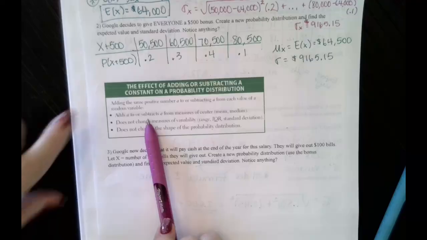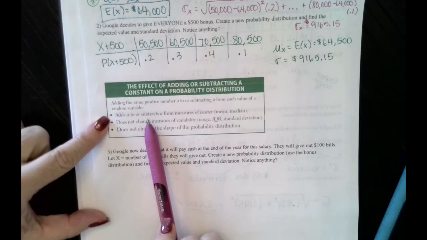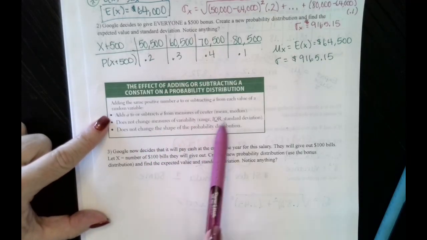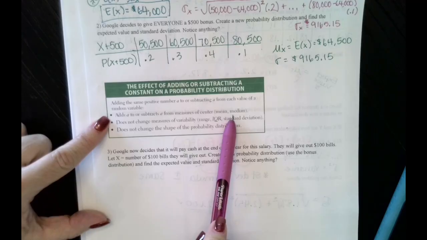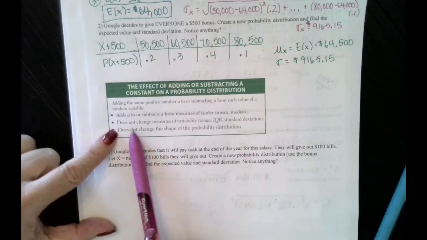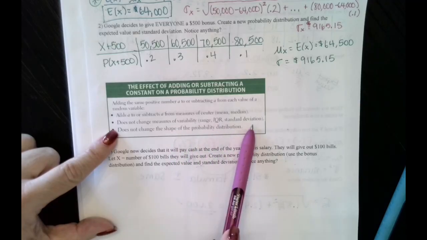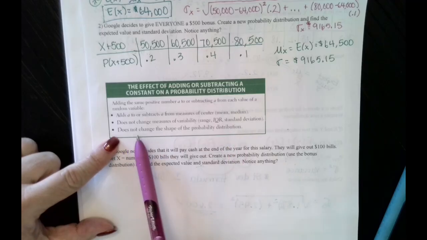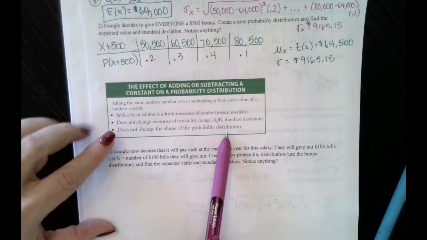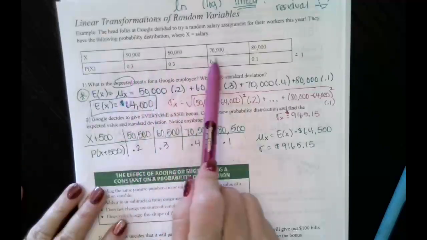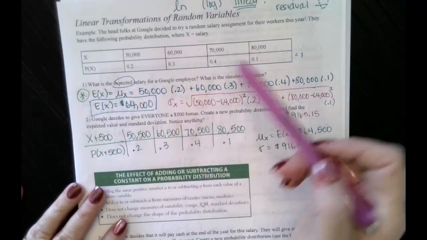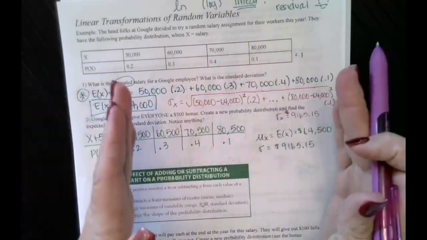Okay, now that's what this little box says. If we add or subtract a value from the centers, which are mean and median, we see a value change, right? There is no value change in the variability, so range, IQR, or standard deviation, if we're adding or subtracting. It also does not change the shape of the probability distribution. I didn't graph these, but if I did, the only thing that you would see with these two is a shift to the right.